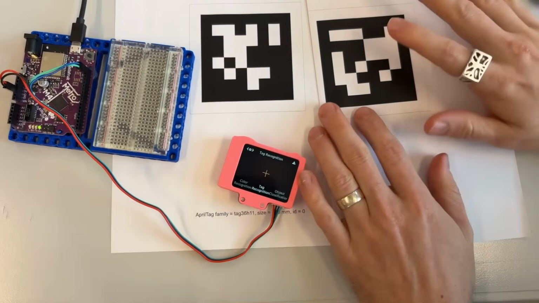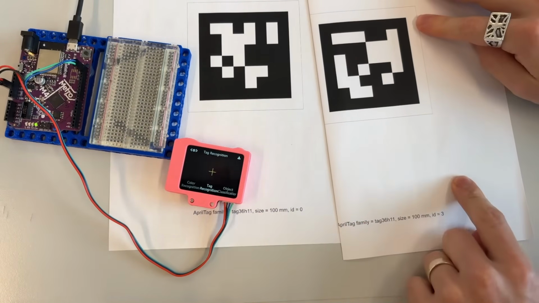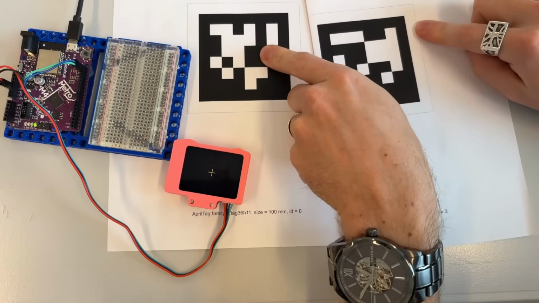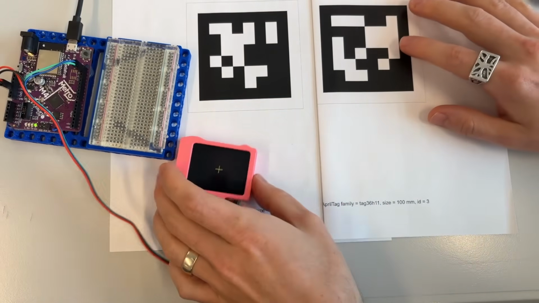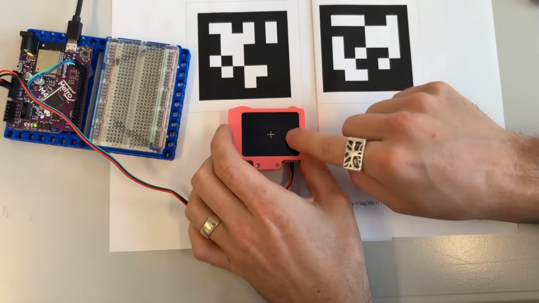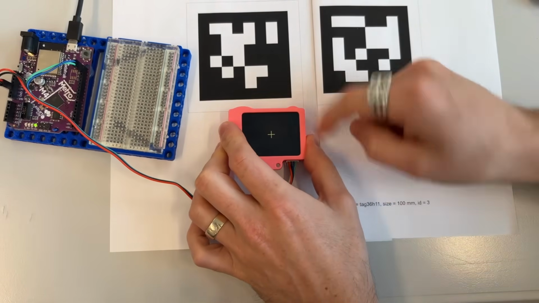On my page here, I have two different AprilTags. I have tag ID 0 and I have tag ID 3. So they're clearly two different sizes. You make sure they're facing up here. And now we're capable of learning both. On the HuskyLens, you can see on the bottom here, I've got an orange and yellow flashing circle. That means we're ready to learn our tags.